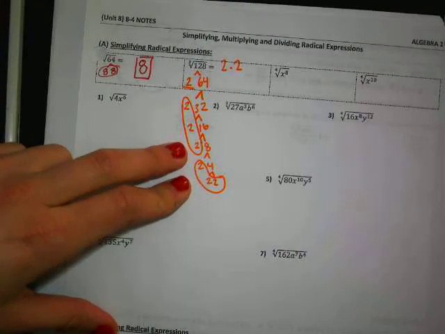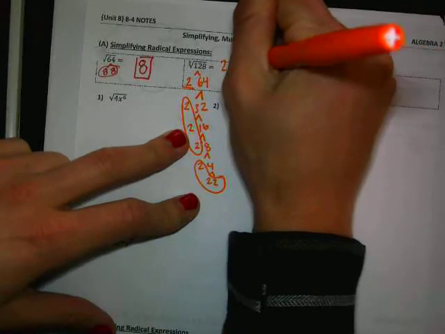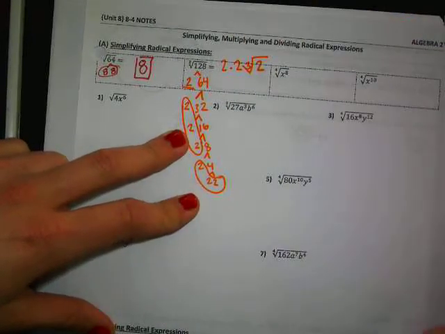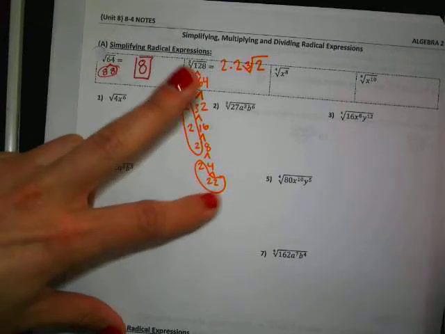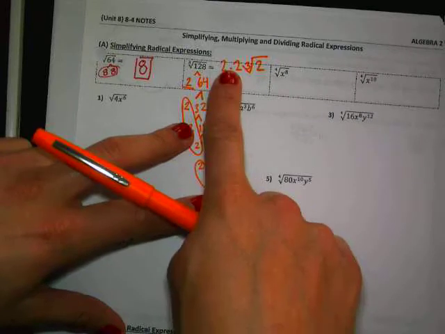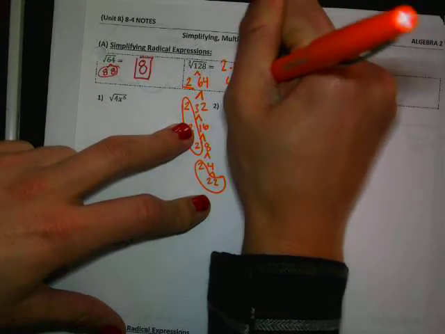They're going on a date. So 2 times 2, 4. And then the lone one goes back on the inside of the cube root. So 2 goes on the outside, 2 goes on the outside, and the leftover 2 stays on the inside.